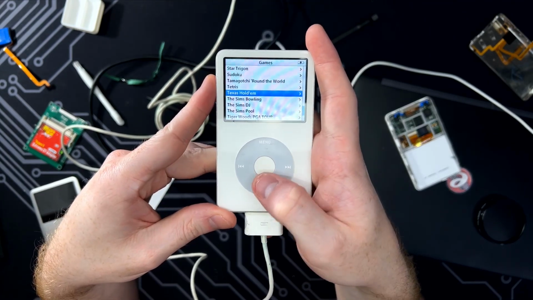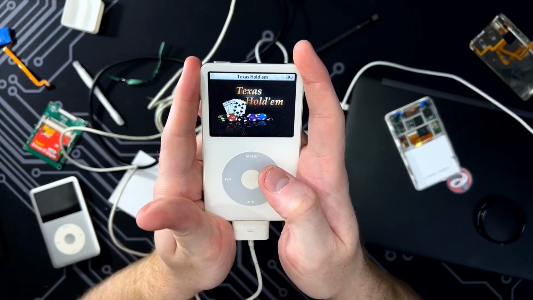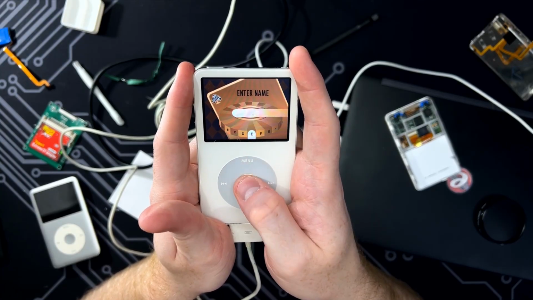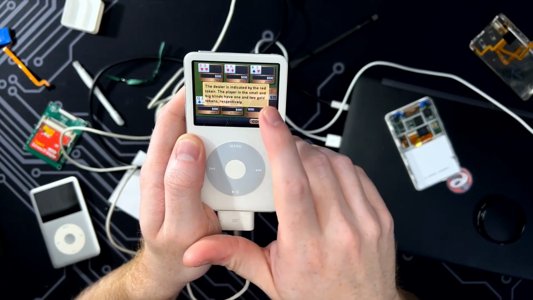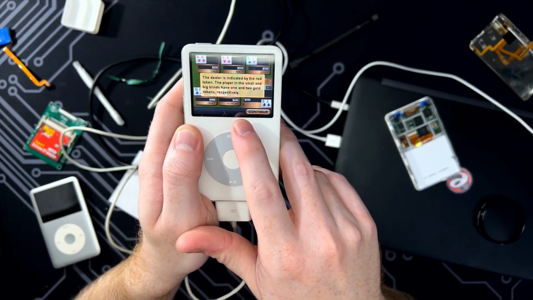Okay, look, I know I'm from Texas, but I have no idea how to play Texas Hold'em. So naturally, we're gonna try it. Okay, I don't want to type my name out all the way. I'm just going with E this time. Let's see here. The player in the small and big blinds have 1 or 2 gold tokens.